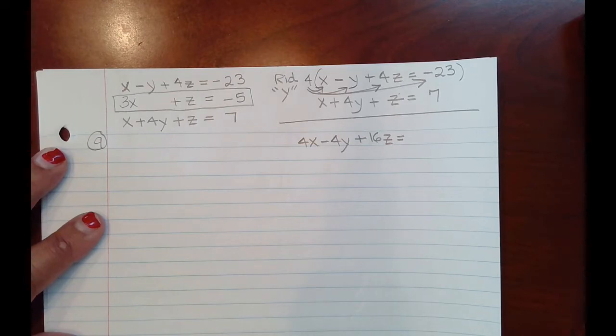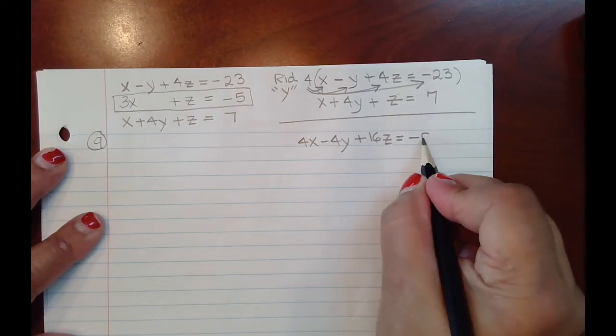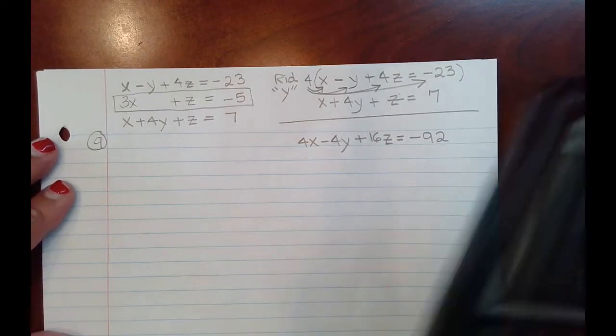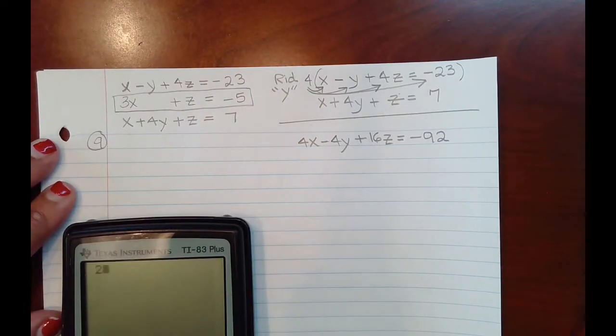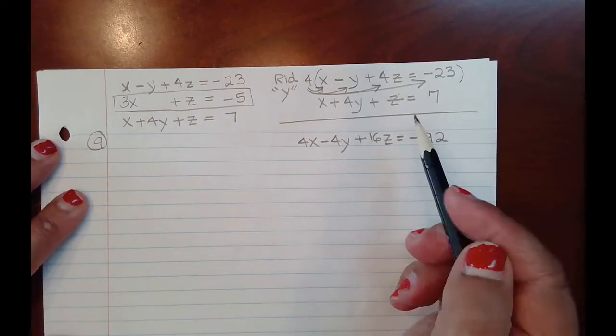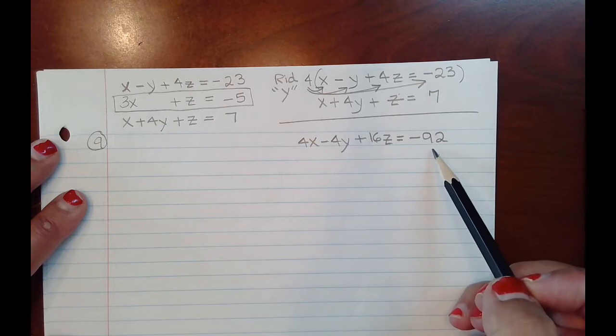That's going to be negative 92. I'm going to check these as we go along because there are so many places that you can make a mistake with these problems. So 4 times negative 23 is negative 92.